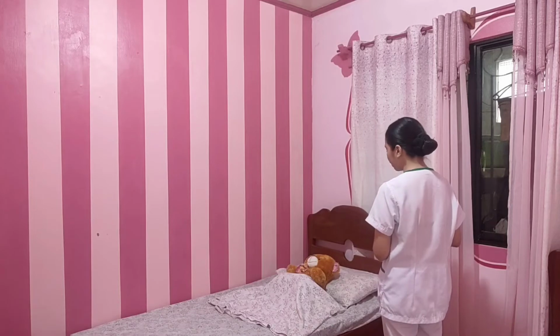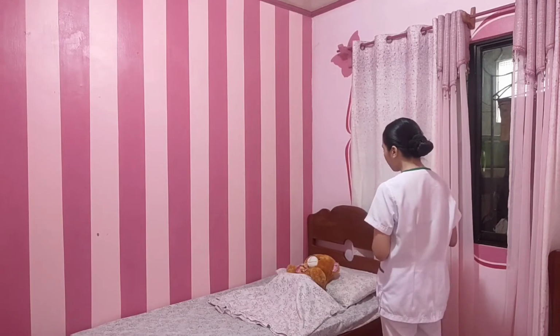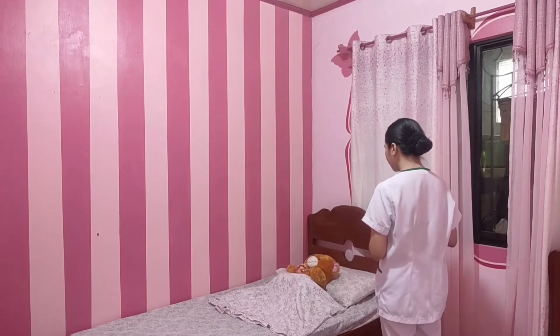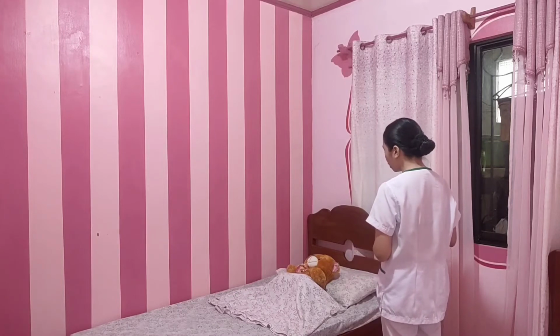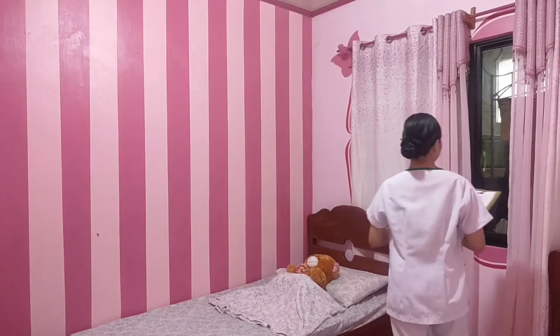My name is Leia, your nurse for today. I would like to ask your permission because I'm going to do an assessment of your reproductive and urinary system. I will be the one to check your genital area to inspect if there are any abnormalities on this part. But before that, I would like to ask a couple of questions regarding the assessment. Is that okay with you, sir? Yes, it's fine.